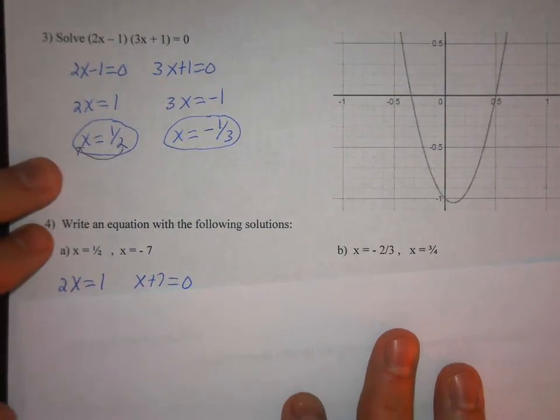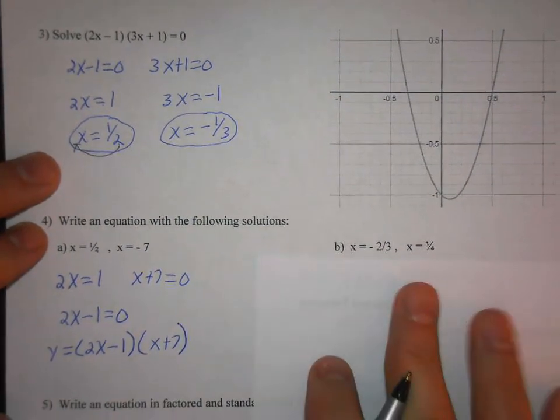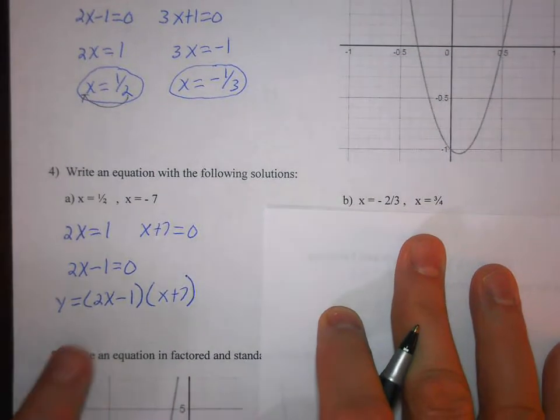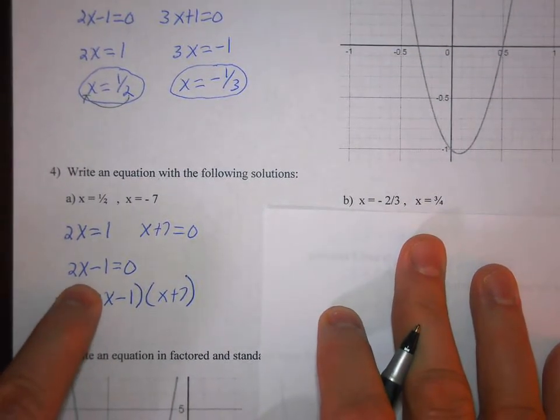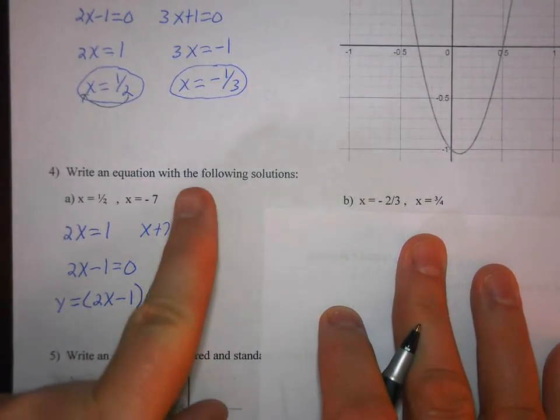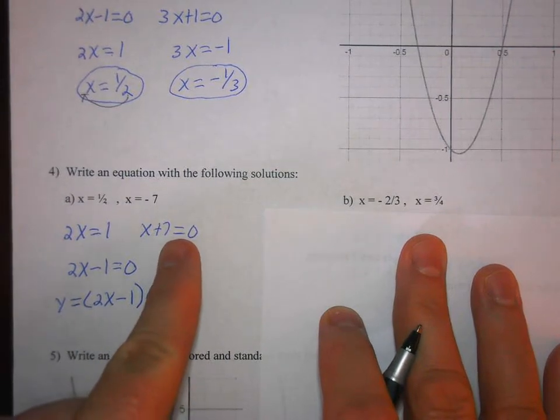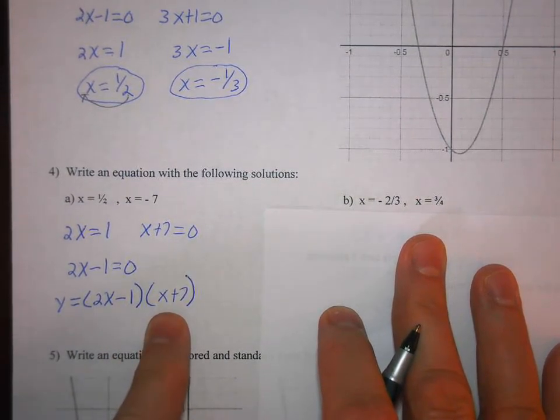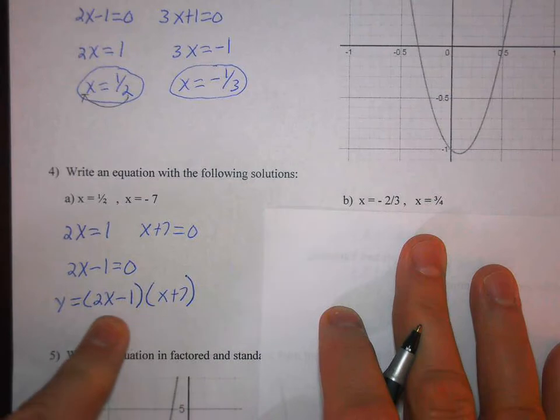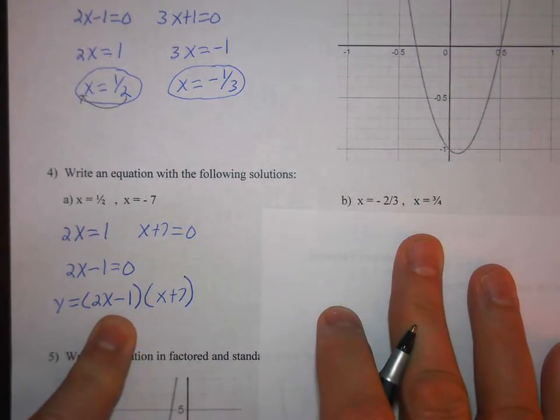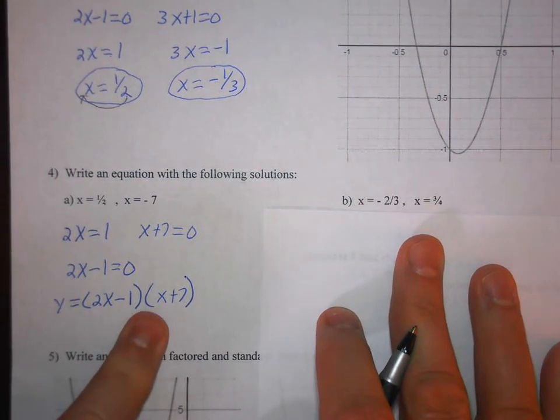You have to subtract 1 from each side. Okay, so 2x minus 1, that's one factor. And then the x equals negative 7 gives you x plus 7 as that second factor. So there is the factored form of that equation. Now, I didn't say how to express it as standard or factored form, so we can just leave it as the factored form.